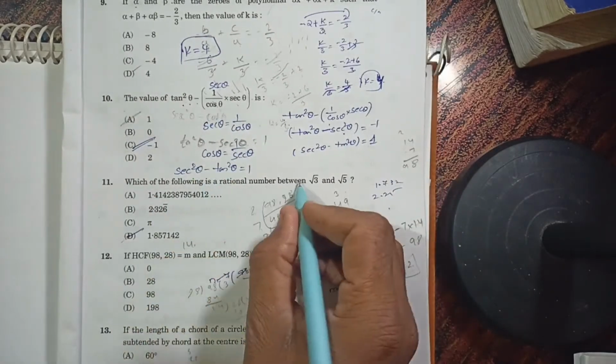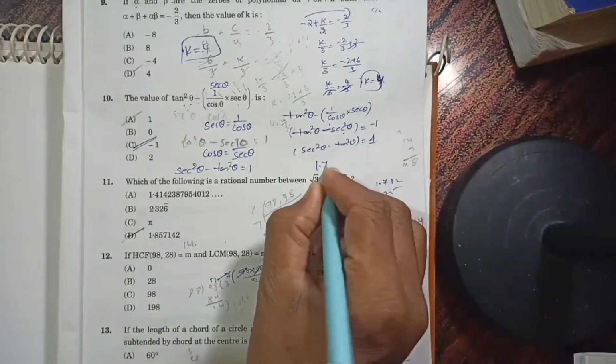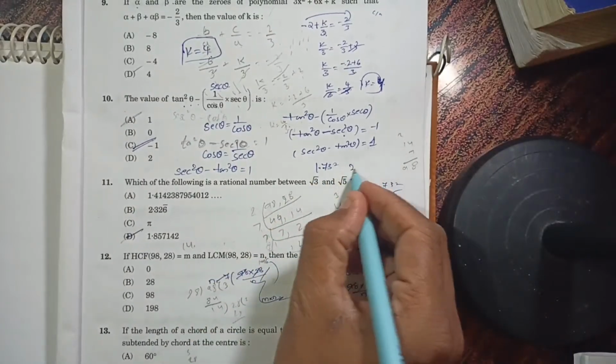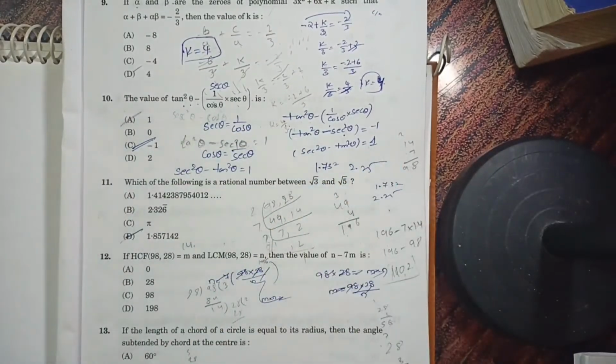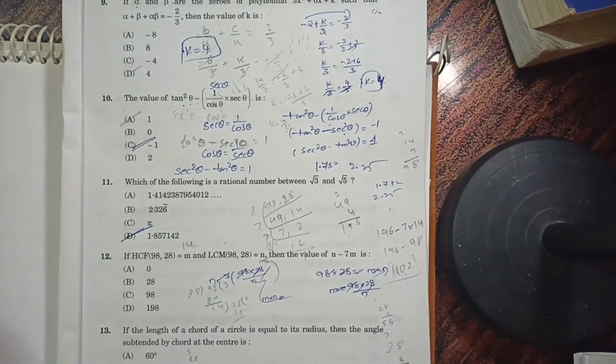Which of the following is a rational number between root 3 and root 5? He is asking which of the following numbers is a rational number between root 3 and root 5. Root 3 value we are getting 1.732. Root 5 value we are getting 2.25. So the answer is 1.857142.